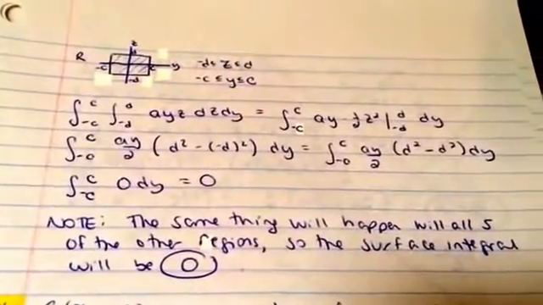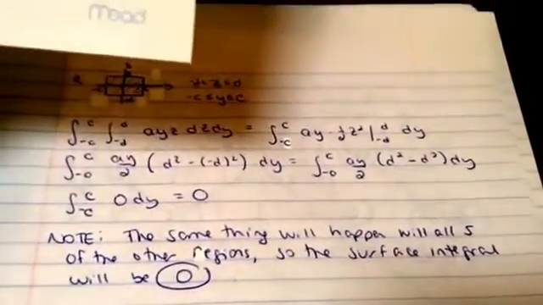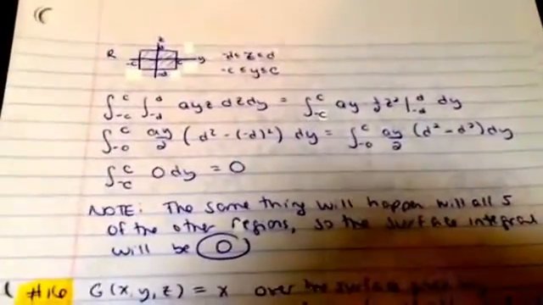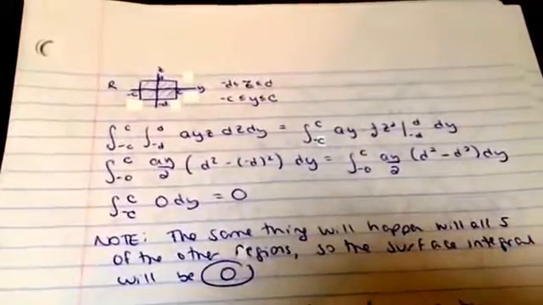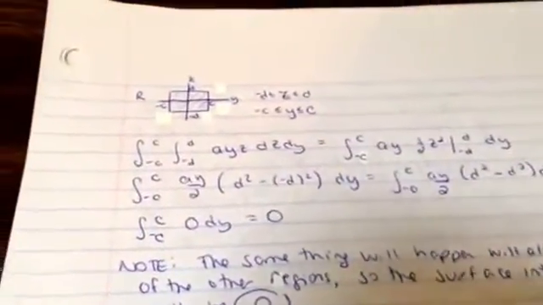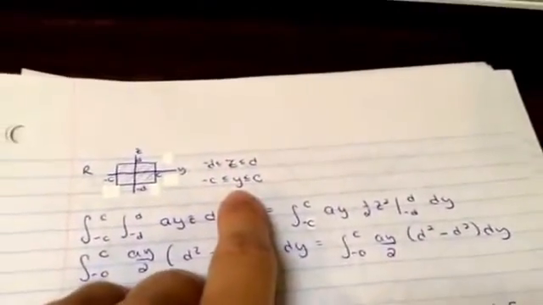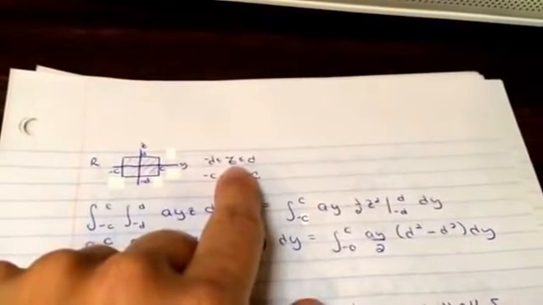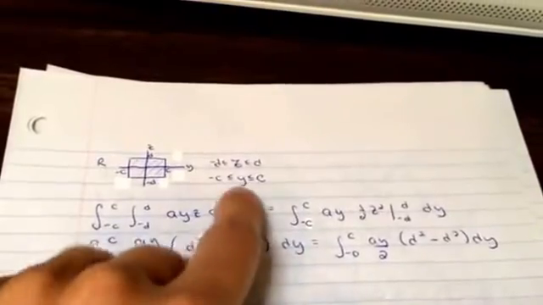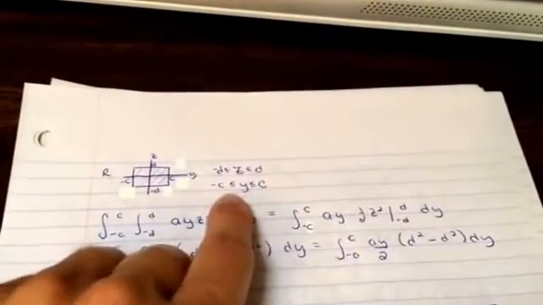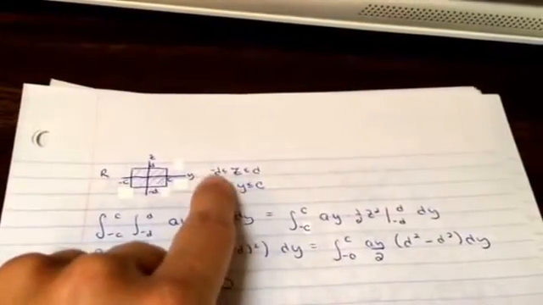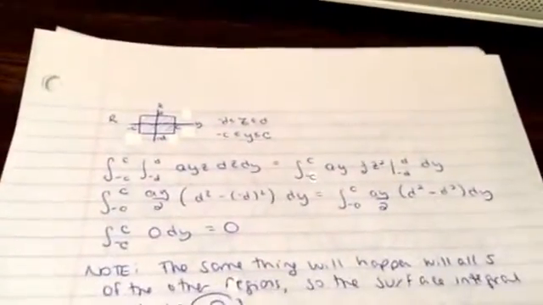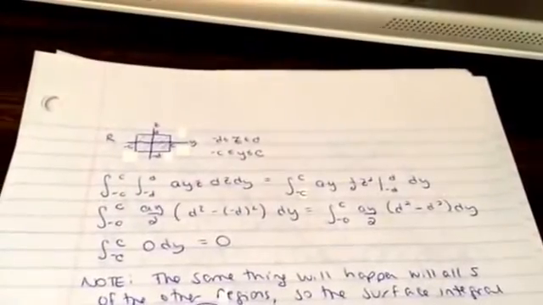Whoops, I did that wrong. These are supposed to be b's. Hold on, let me write myself a note. Fix number 12. Okay, it was supposed to be y was between negative b and b, and z was between negative c and c. I'll fix that for when I post it on Angel. But if you want to go ahead and fix it, it doesn't really matter. They're just constants. This is supposed to be negative b to b, and this is supposed to be negative c to c. So sorry about that. Either way, it's still 0. It doesn't even matter, but I will fix that in my notes.